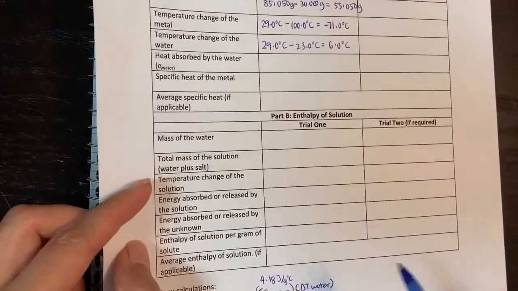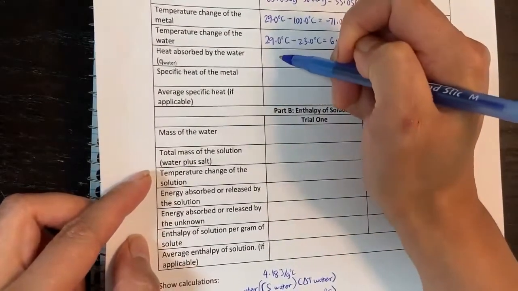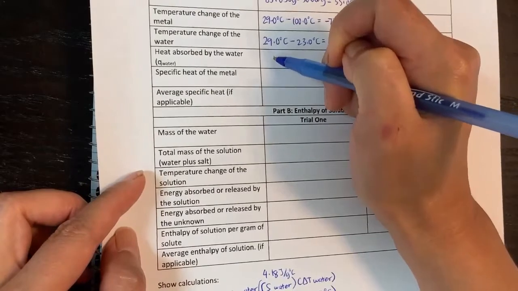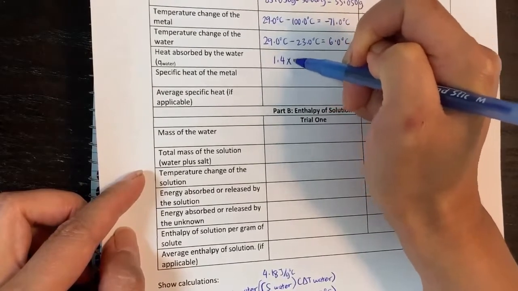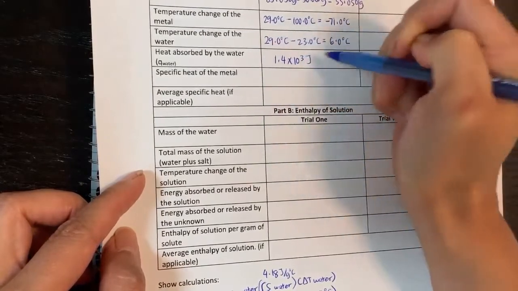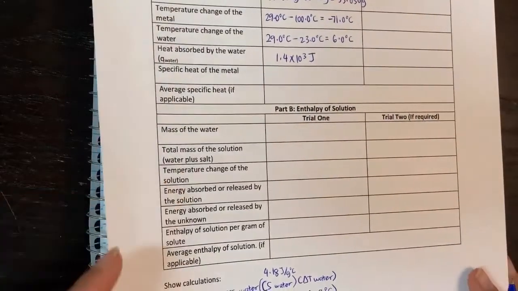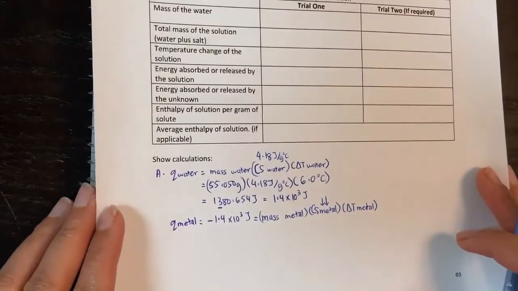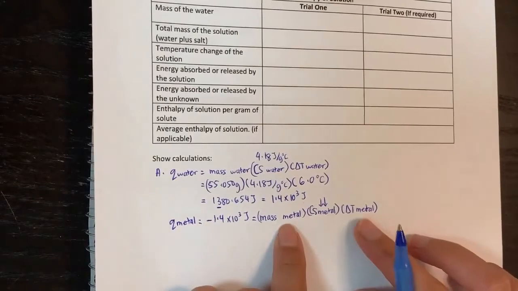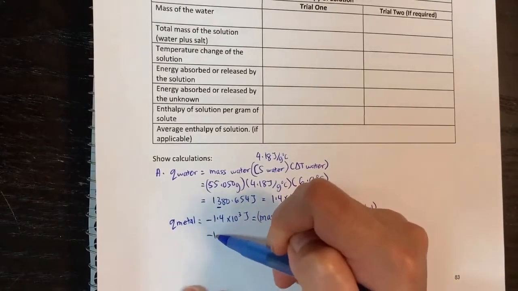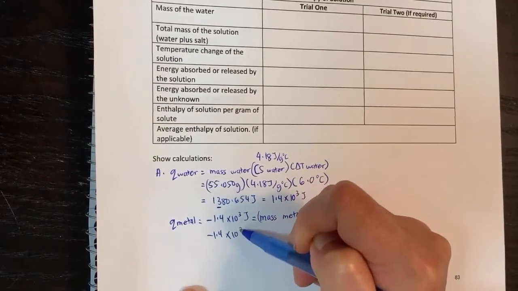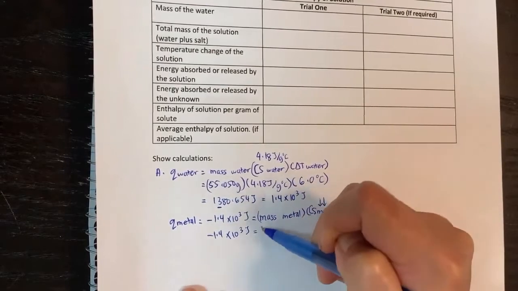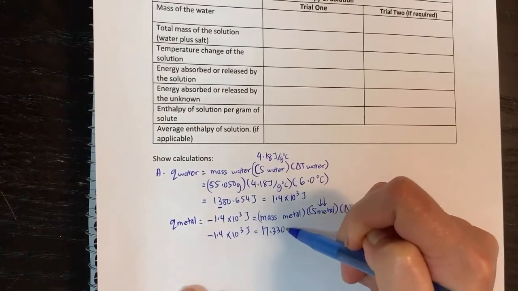So meanwhile, while we're at it, I'm going to go ahead and fill in what I just calculated. Heat absorbed by water is 1.4 times 10 to the power 3 joules. We just calculated that. Okay, so let's keep moving here. I'm going to go ahead and fill in these two values here. Negative 1.4 times 10 to the power 3 joules equals 17.330 grams of metal.